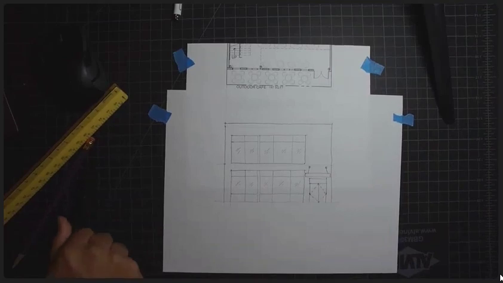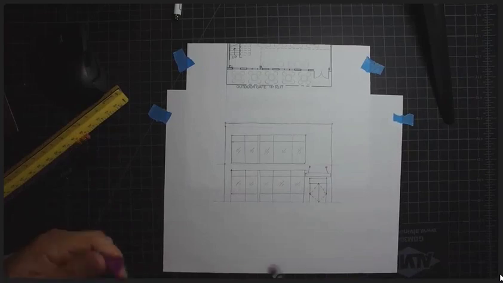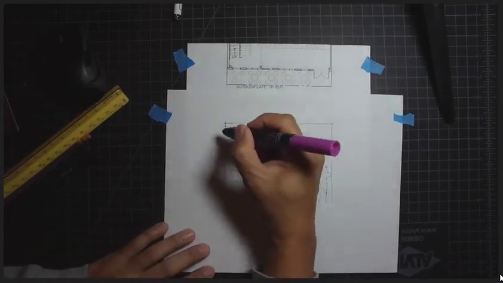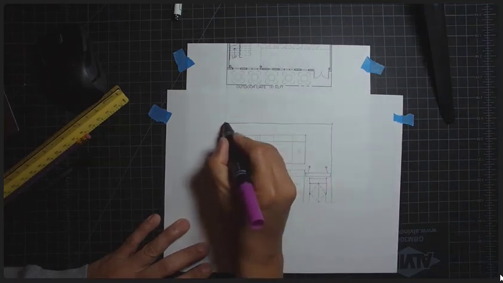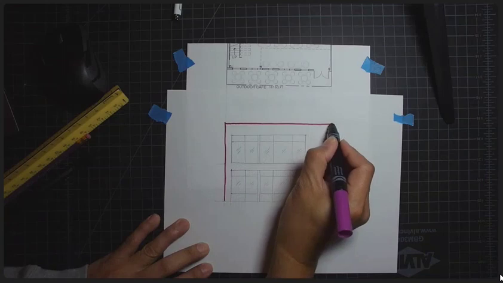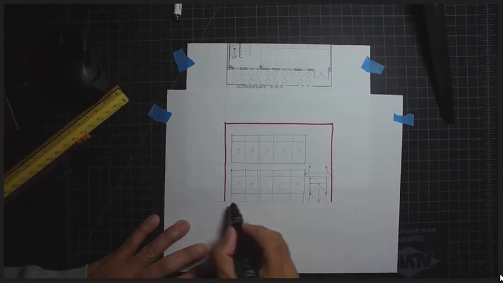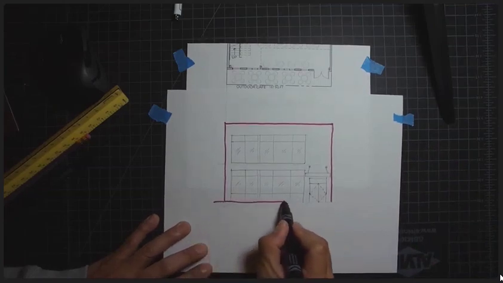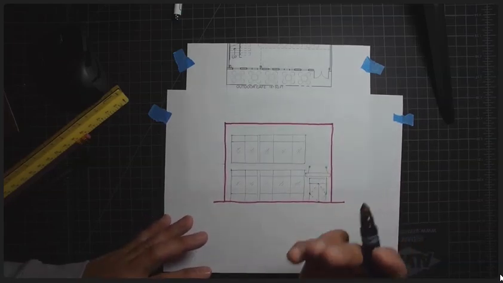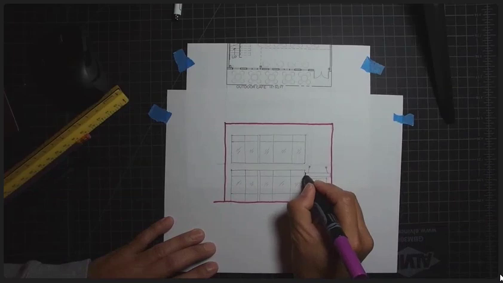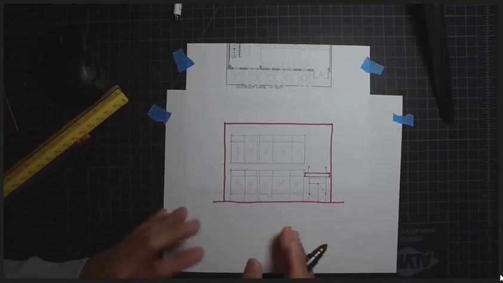Now it's time to get a different pen. I can have a black or a dark pen, but it must be a thick pen. And then you can now outline the building and the ground floor. Anything that's supposed to be sticking out of that plane should also be darkened. Anything that is recessed should also be darkened.